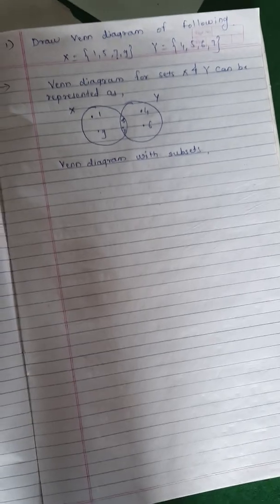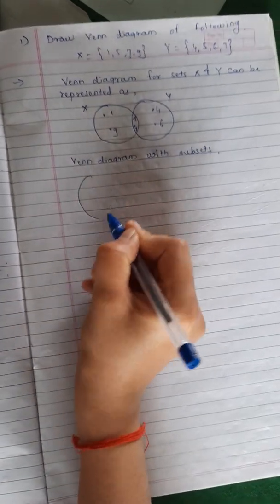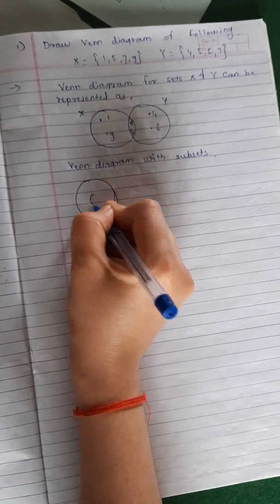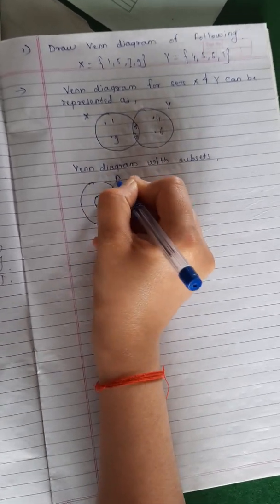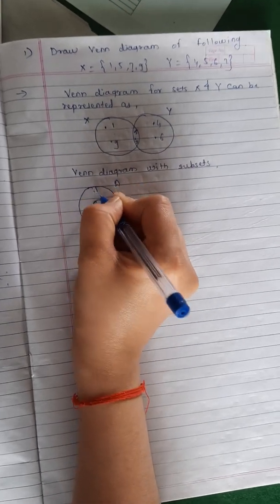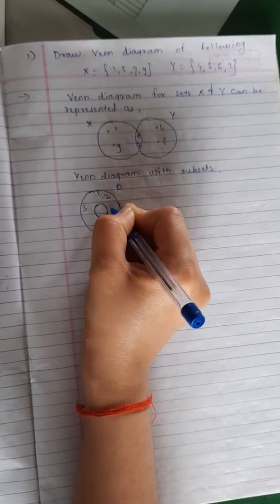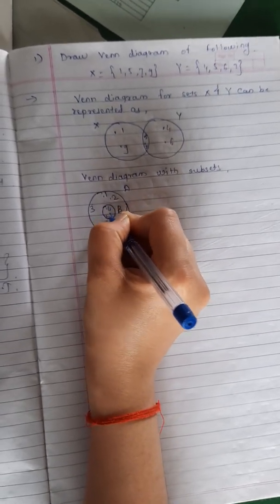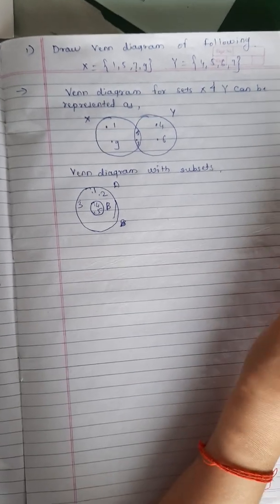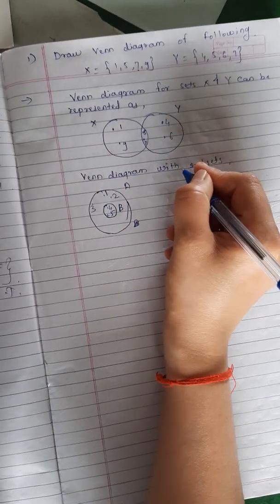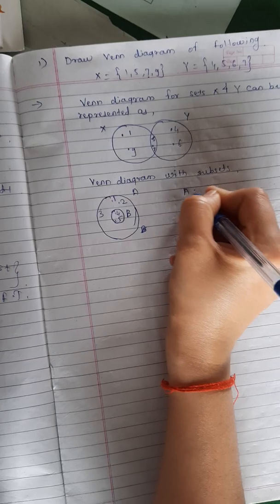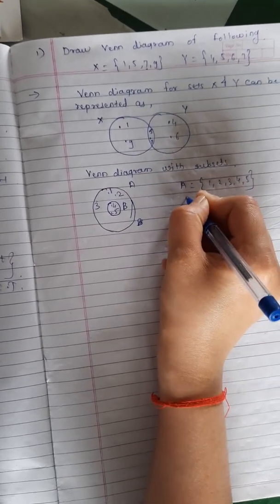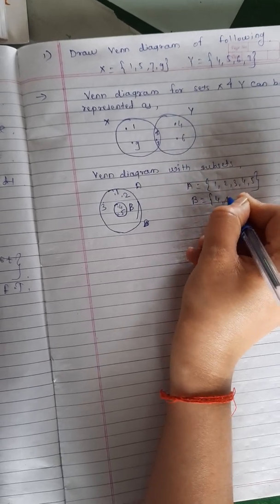So here this figure shows A and B, it is 4 and 5. Now this figure can be represented mathematically as A is 1, 2, 3, 4 and 5, and B consists of only 4 and 5.